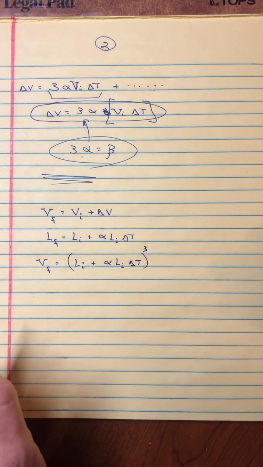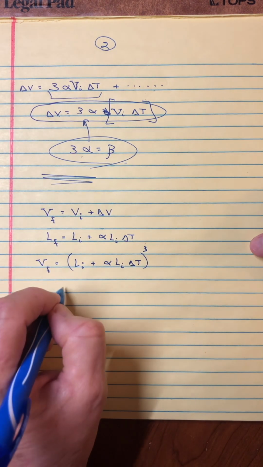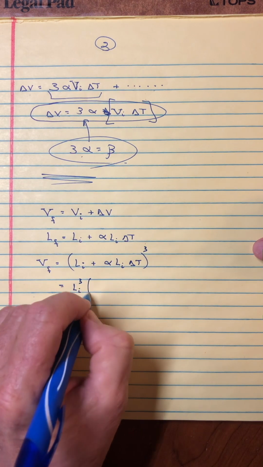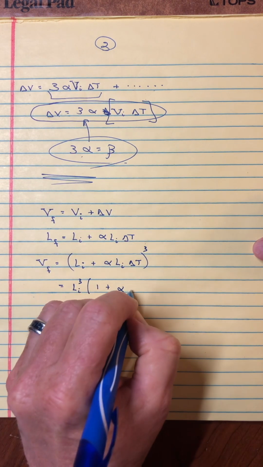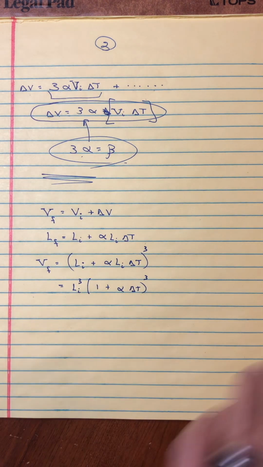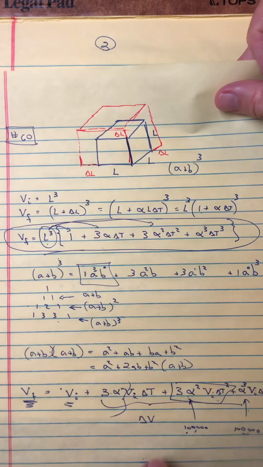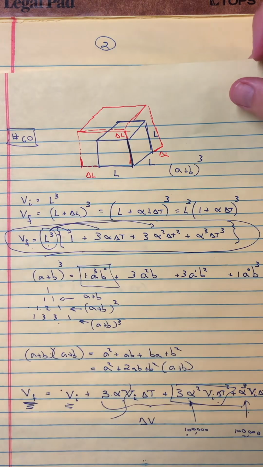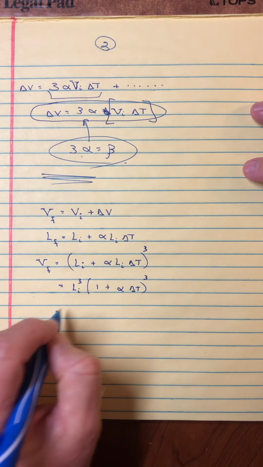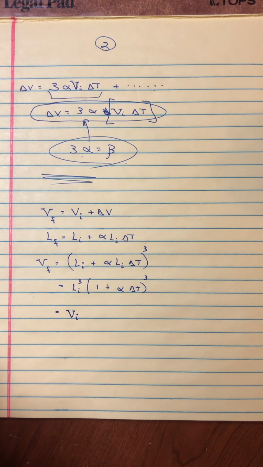And if you do this, let me factor out the initial L cubed first. I get 1 plus alpha delta T, cubed. And of course, what I'm doing is no different than what I did back here. But where I am going to make a slight difference is, right from the beginning, I will call that the initial volume.